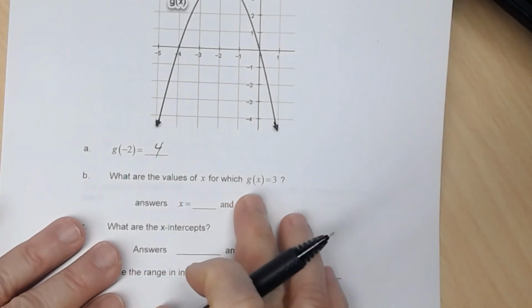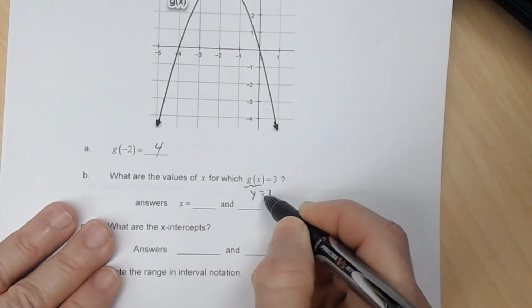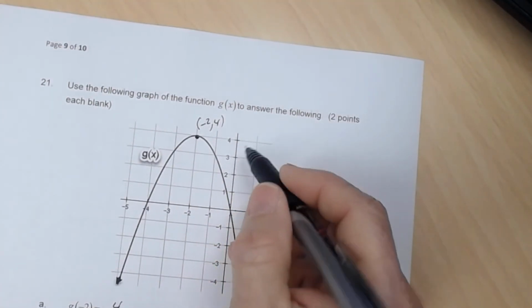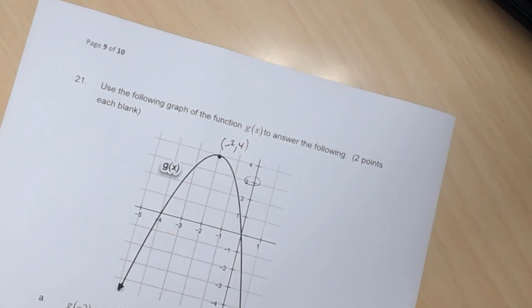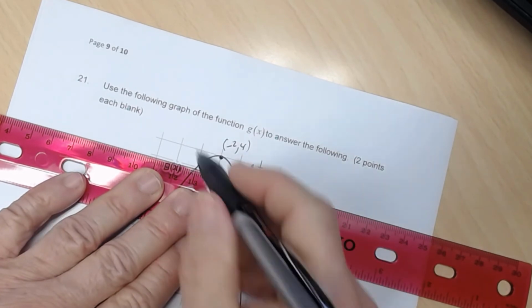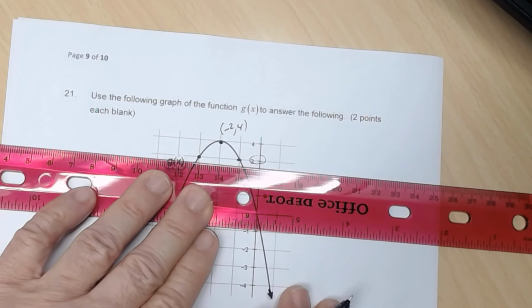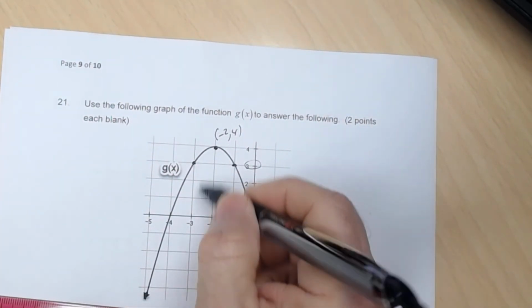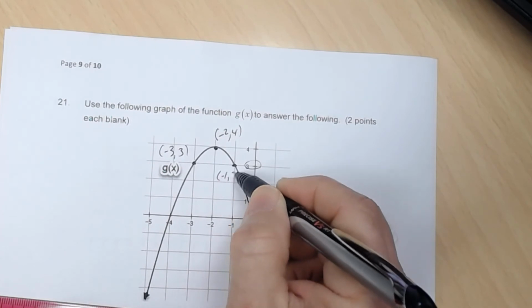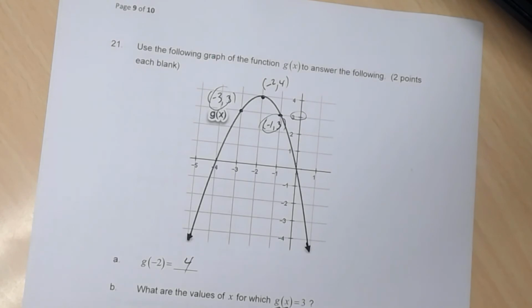What are the values of x for which the y value is 3? Remember, g of x is y. I'm talking about the y-axis now, so look at y is 3, that's right here. Notice that there are 2 points on this graph associated with the y value of 3. There's negative 3, 3, and then there's negative 1, 3. So you're going to say negative 1 and negative 3 as your x values.